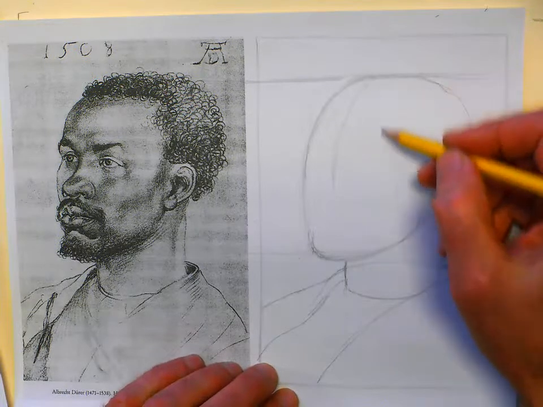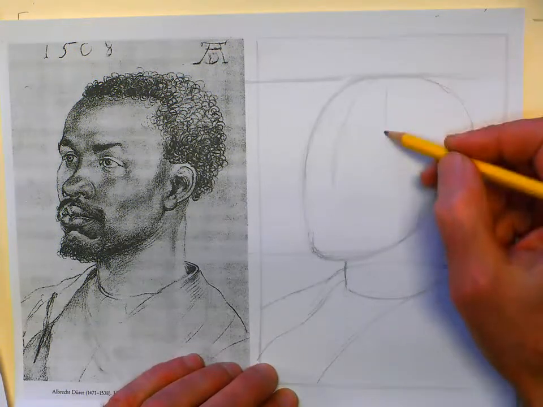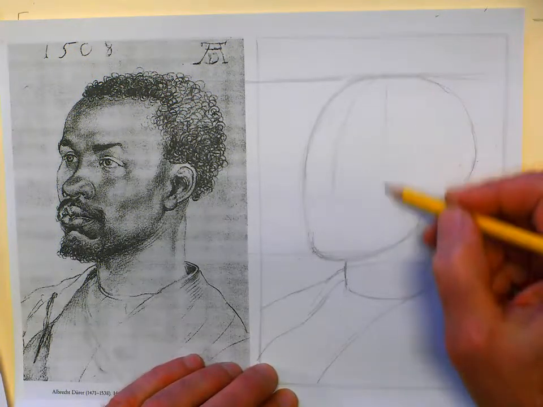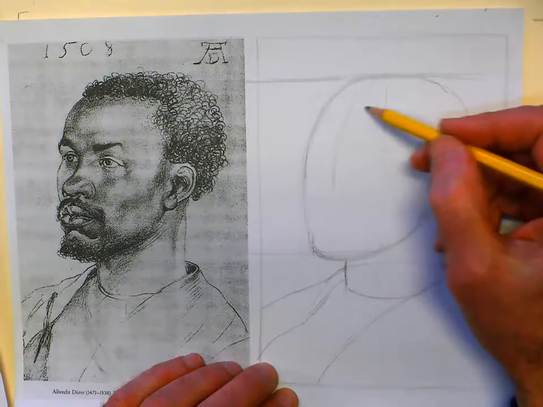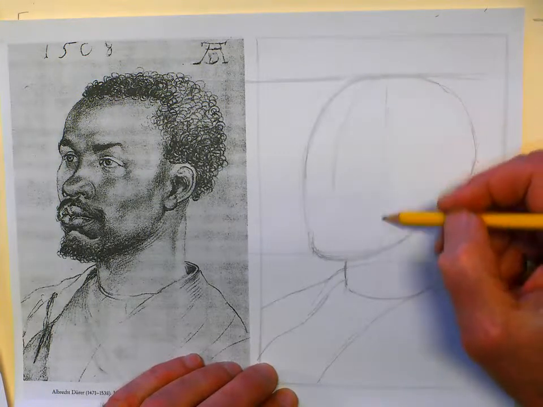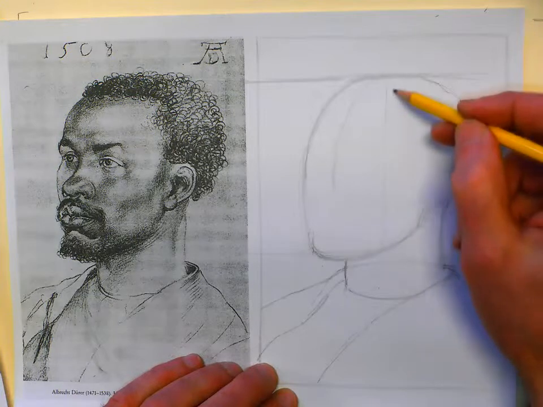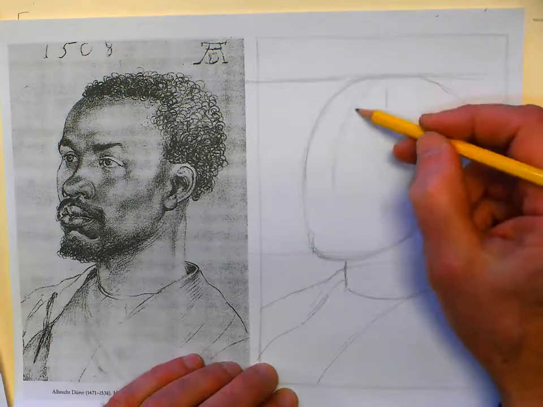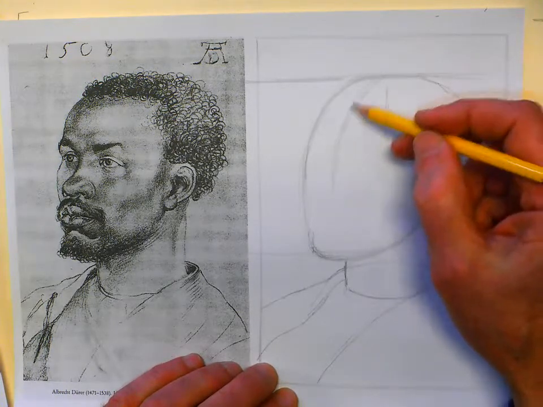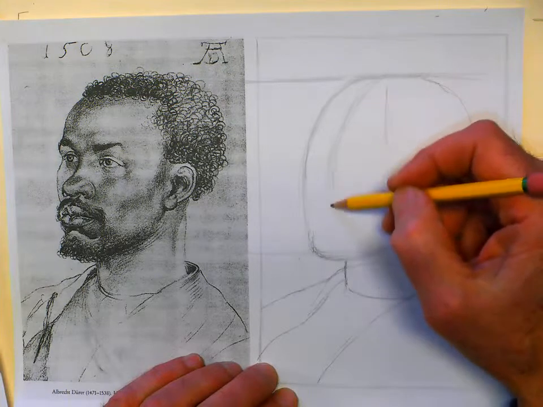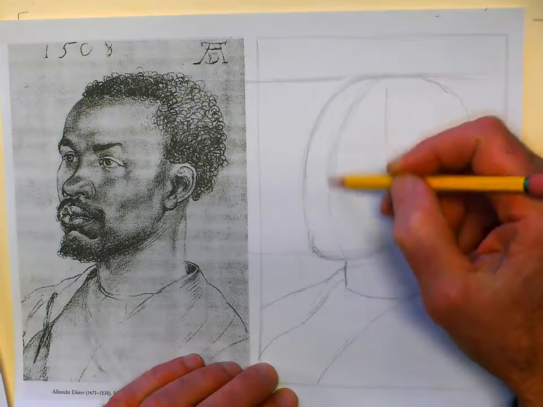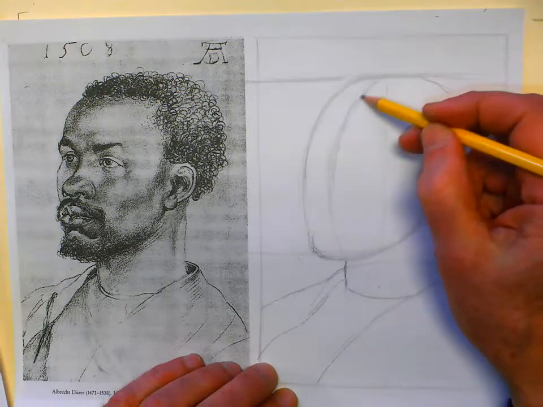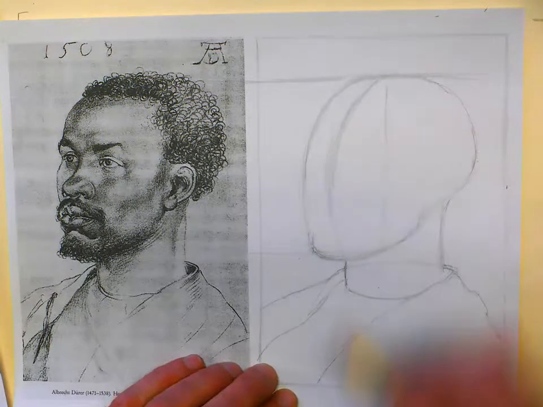Now before, last time we drew a line straight down like this, and then we drew a line over here like this. I could put that very lightly here. That kind of comes right down through the middle of his face. But this line here is going to be the line between the eyes, where his nose is going to set up.